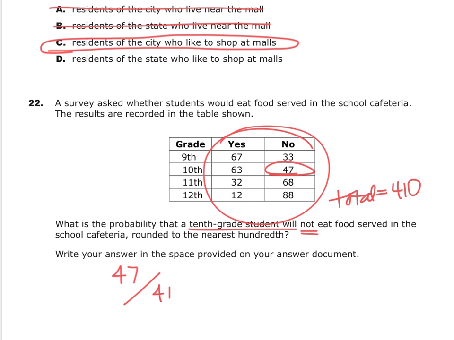So I'm going to divide 47 by 410. And it says round to the nearest hundredth, which is 2 decimal places. So from my calculator, the number is 0.1146, which rounds to 0.11. So that is going to be my final answer. That's the probability.